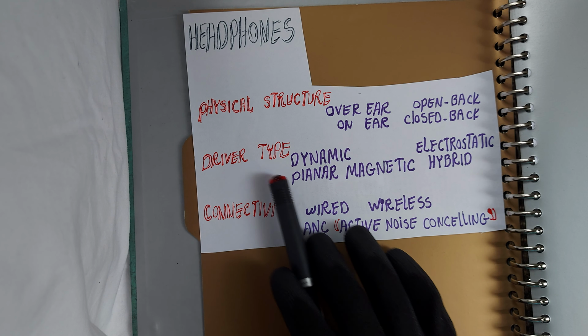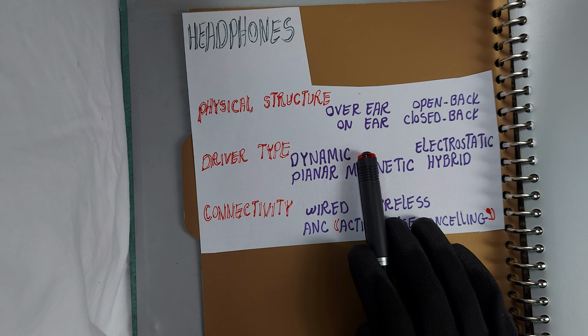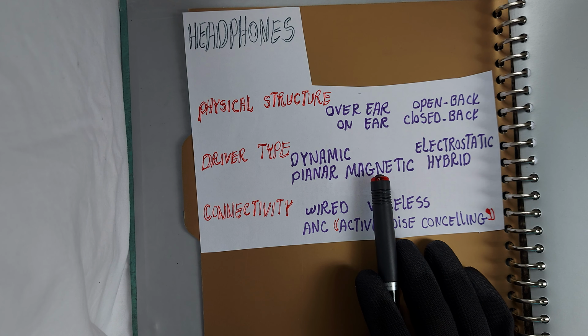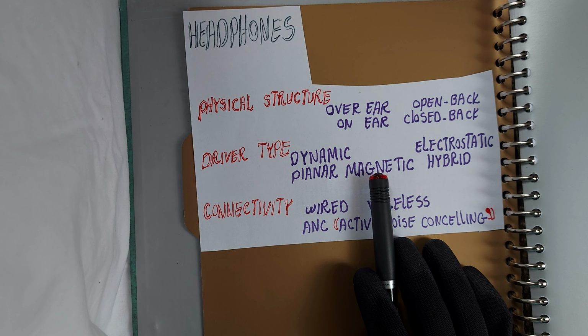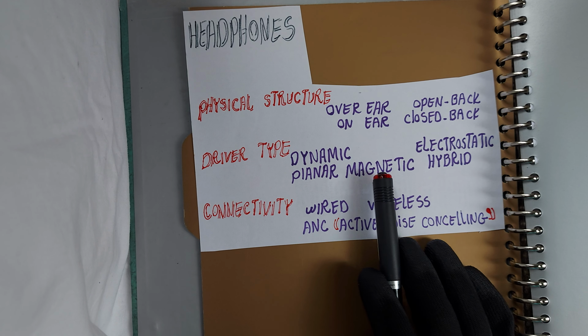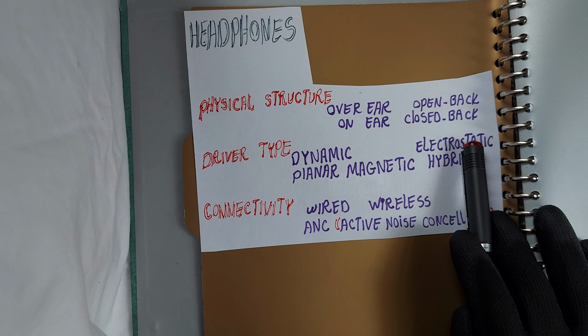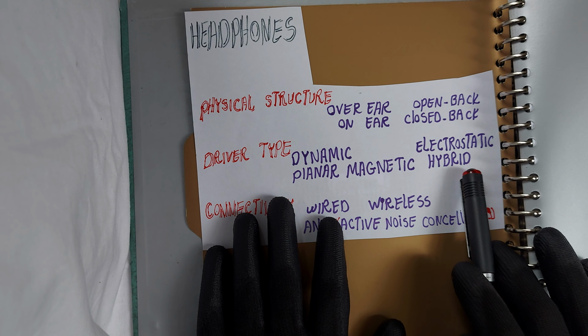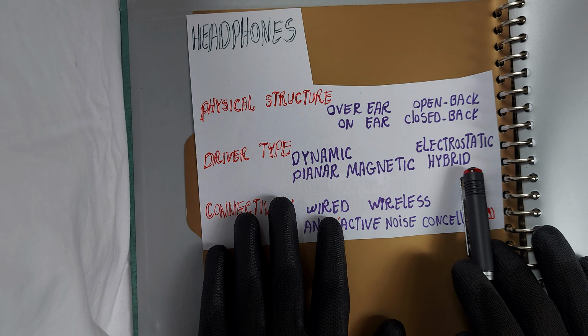By driver type, we have first the dynamic driver, affordable, simple, with strong bass, common in regular headphones. Planar magnetic driver, a thin diaphragm between flat magnets, very accurate sound for professional usage. And electrostatic driver, extremely high sound quality but needs a special amplifier. Then we have a hybrid driver, which combines multiple drivers for full range sound.